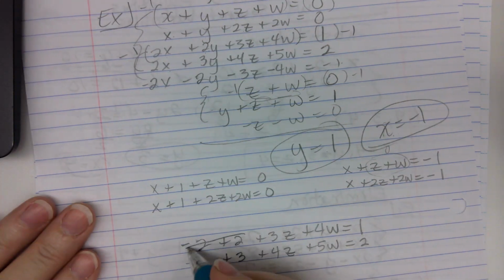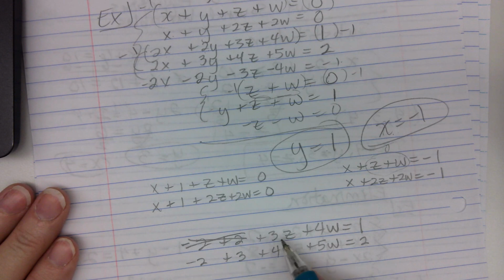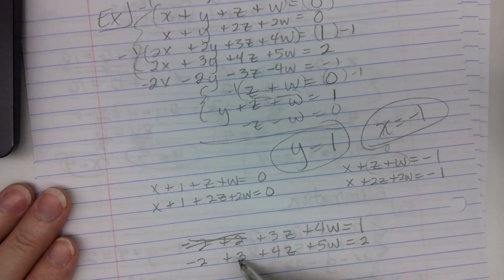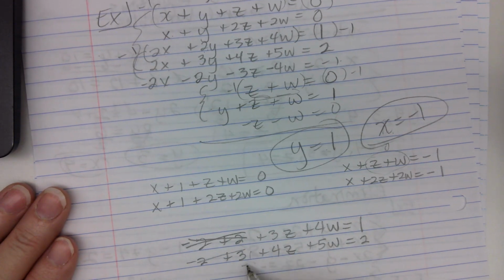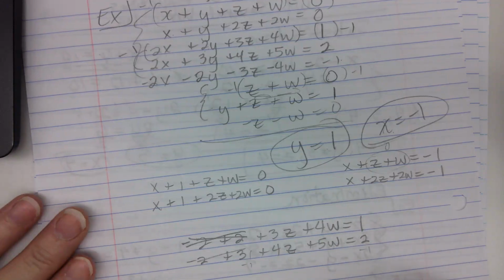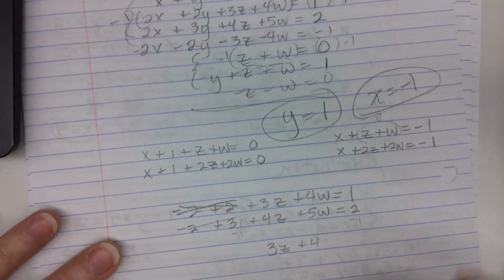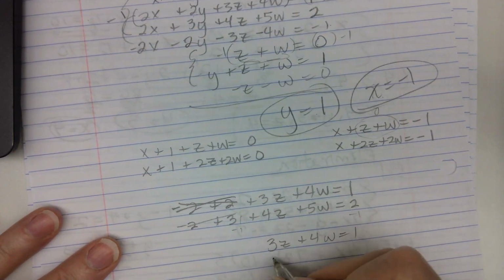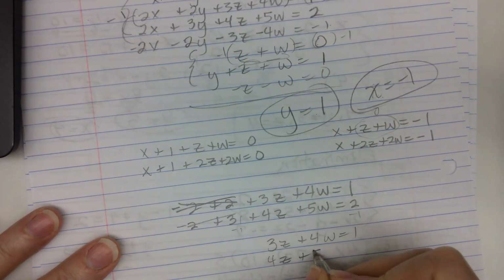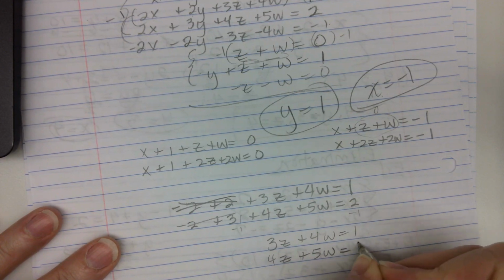This just goes away, doesn't it? So we get 3z plus 4w, and this one goes to 1. Subtract the 1. 3z plus 4w equals 1, 4z plus 5w equals 1.